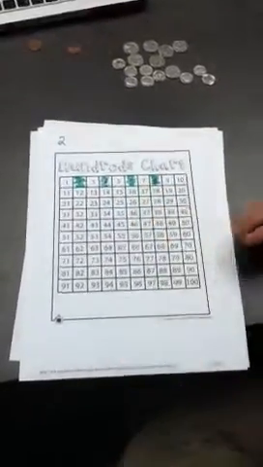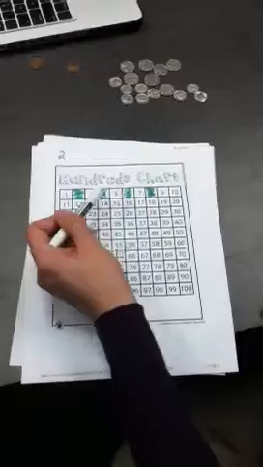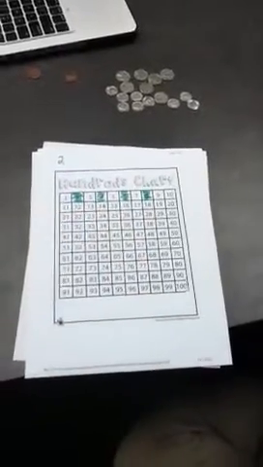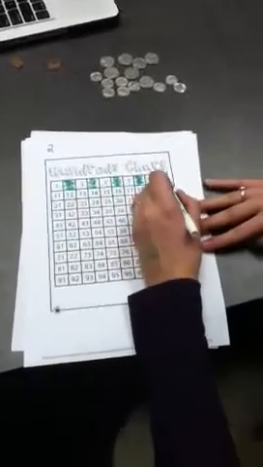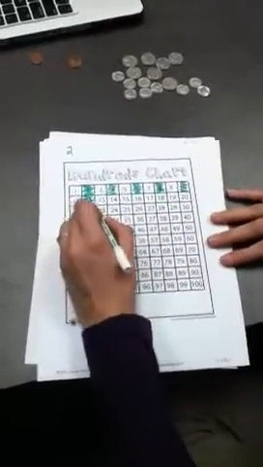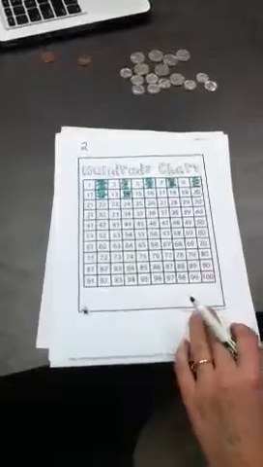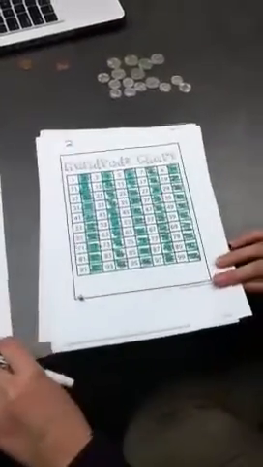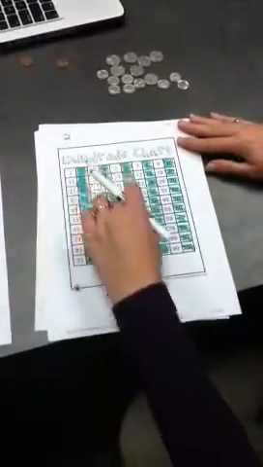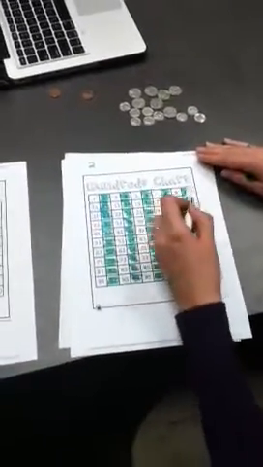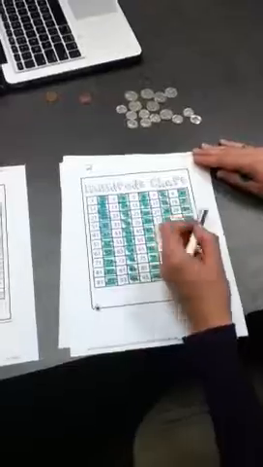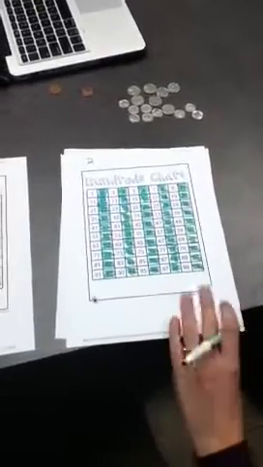I think you guys might start noticing a pattern here. 2, 4, 6, 8. We're actually skip counting by 2s. If we kept going, 10, 12, 14, this is our final product. If you look at these, every other number is a multiple of 2. 2, 4, 6, 8, 10, 12, 14, 16, 18, 20. Those are all multiples of 2.